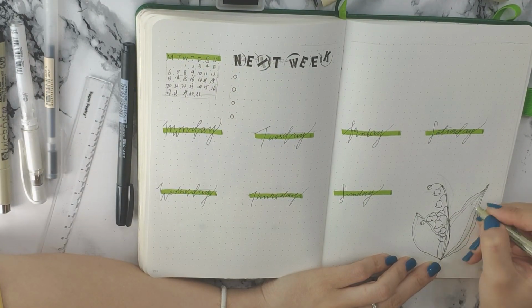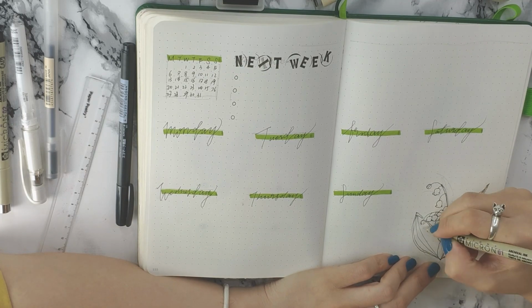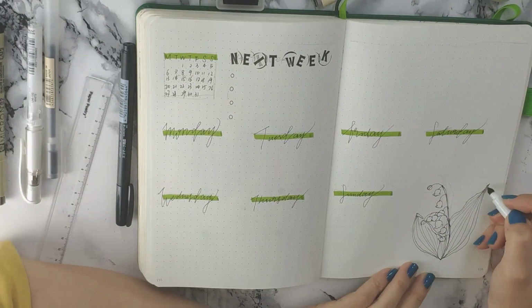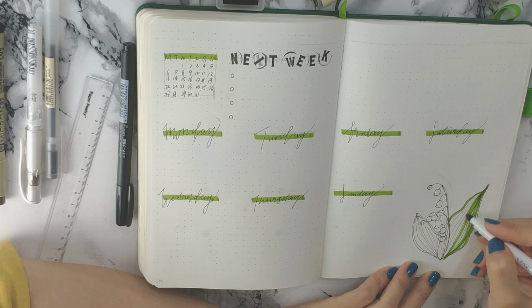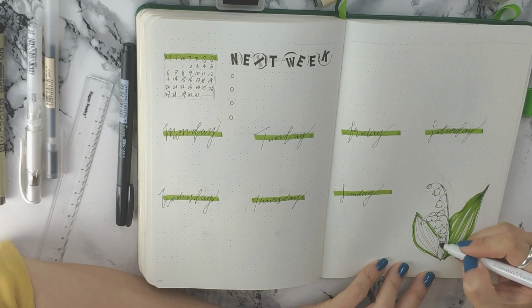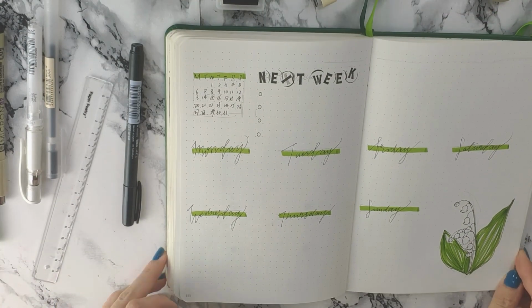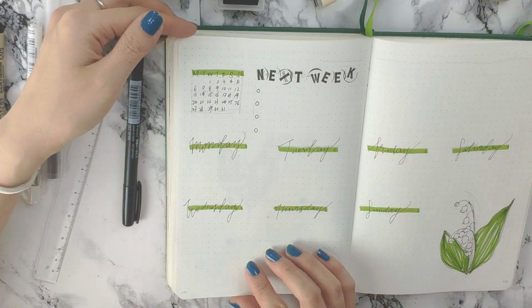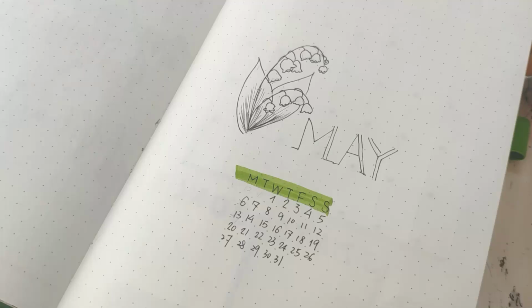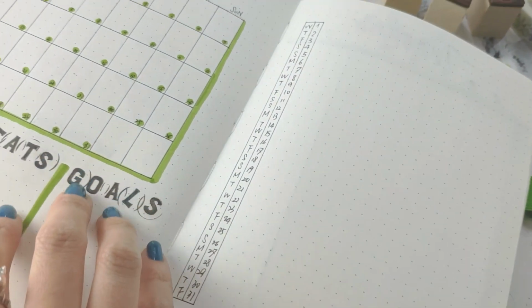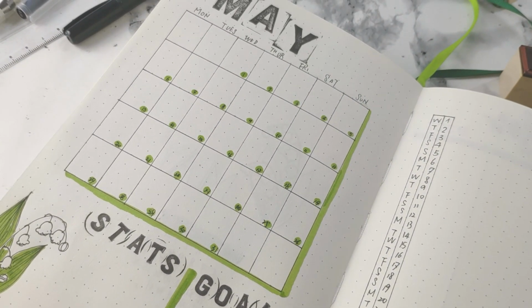So that's it. After that, our spread is done. This one is so fast. I think I only recorded like 1 hour to finish this whole spread. So if you don't have a lot of time and if you don't know how to draw, I think this is a perfect way to get back into bullet journal if you feel yourself kind of stuck.